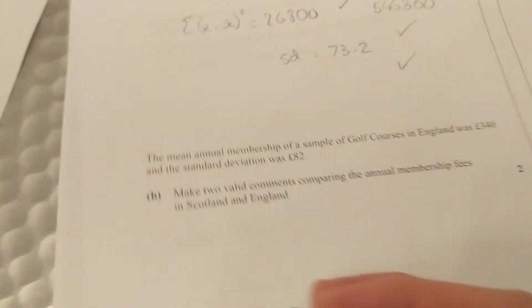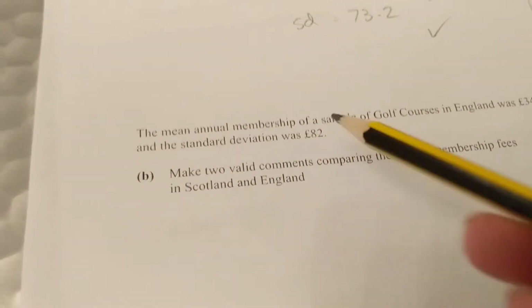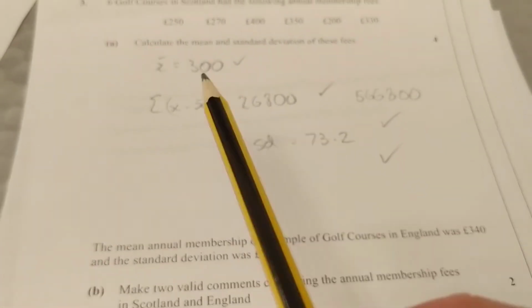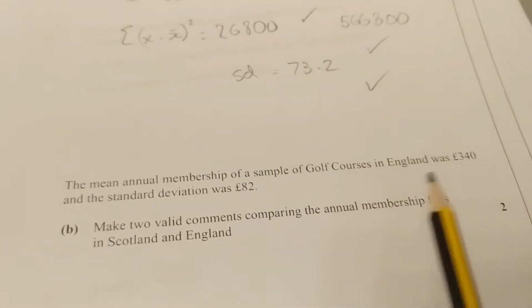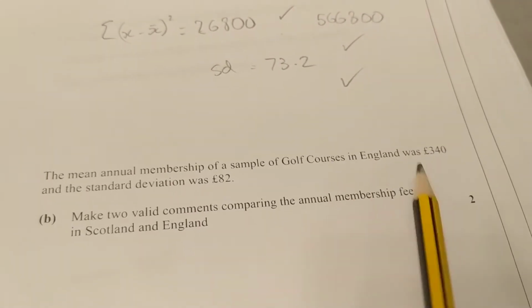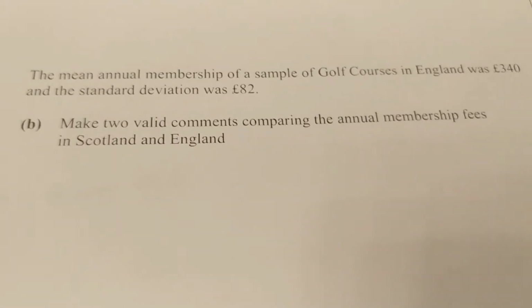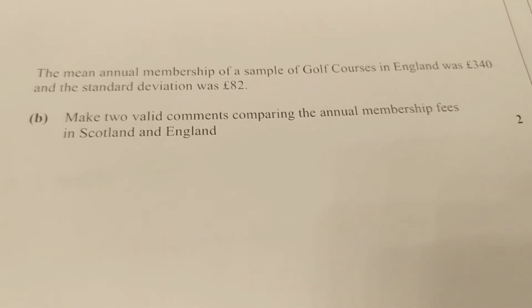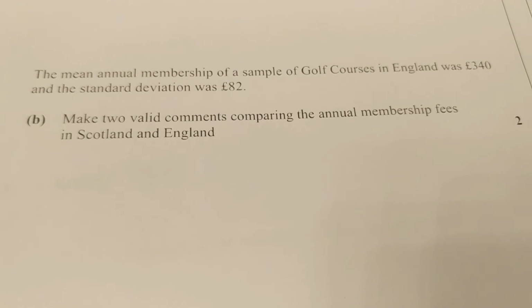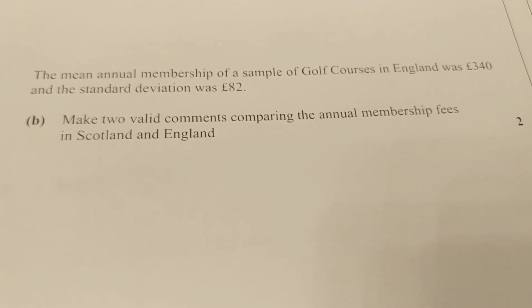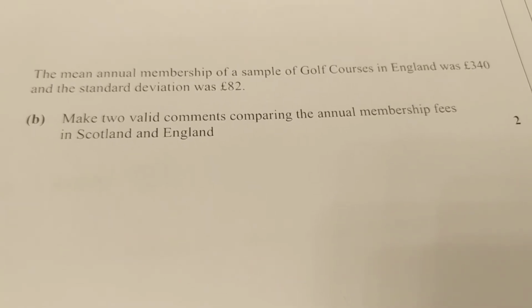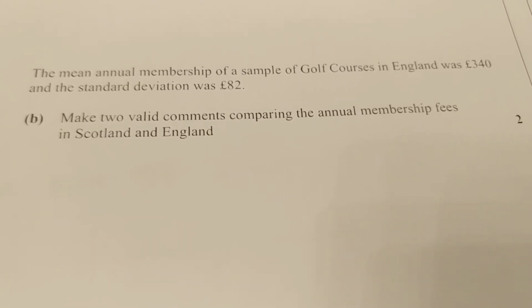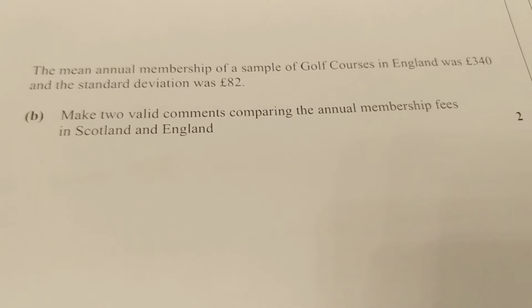First off, you want to say something along the lines of, in Scotland your mean's 300, in England your mean's 340. So you want to say, on average or generally, in Scotland the price of an annual membership for the golf courses is cheaper than the annual membership of golf courses in England.